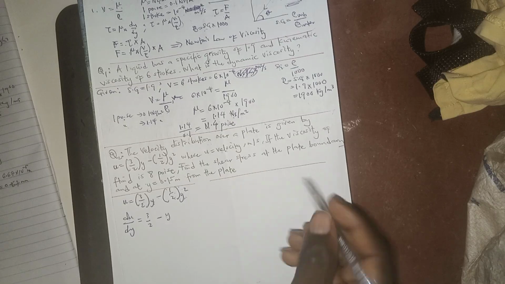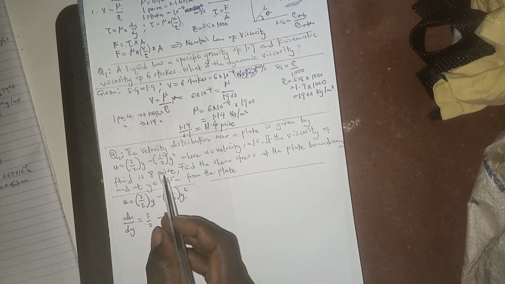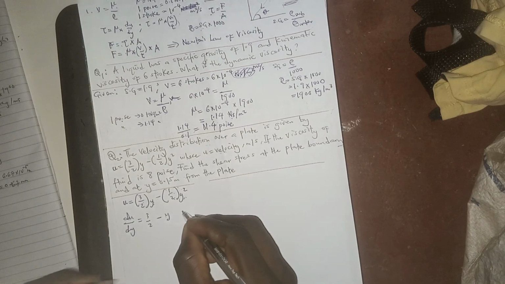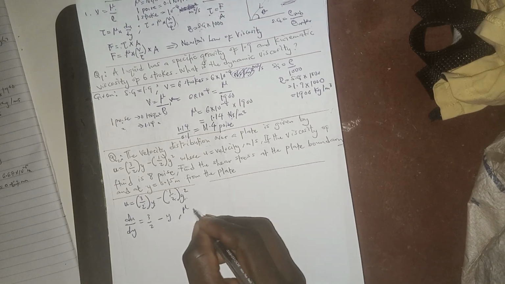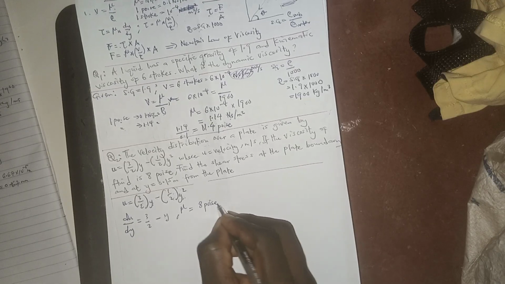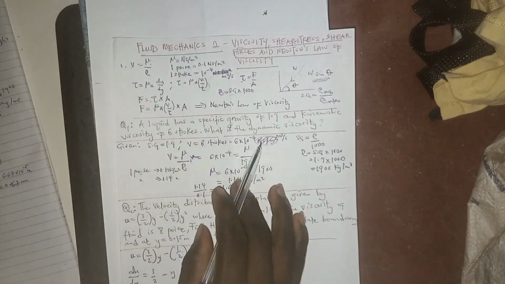So we have differentiated that one. Now the viscosity of the fluid is 8 poise. And when we are talking about poise, we should know that that is dynamic viscosity. So we have our dynamic viscosity to be 8 poise. And we already know from our formula that 1 poise is 0.1.